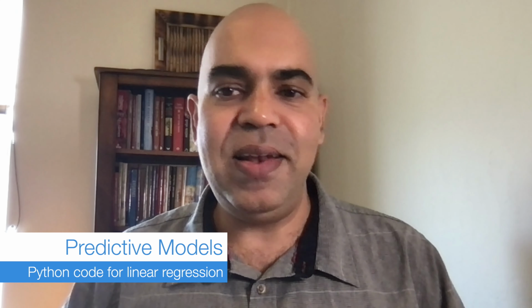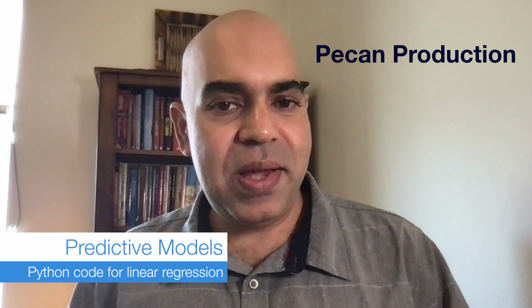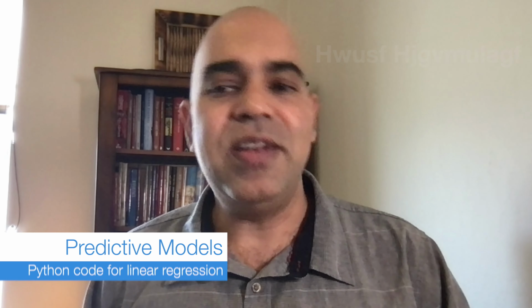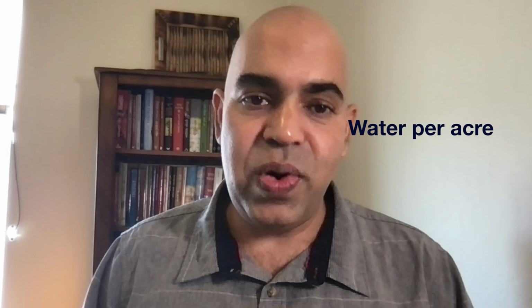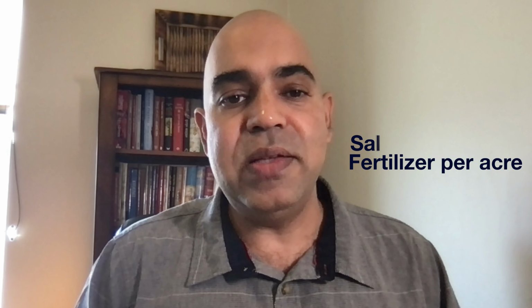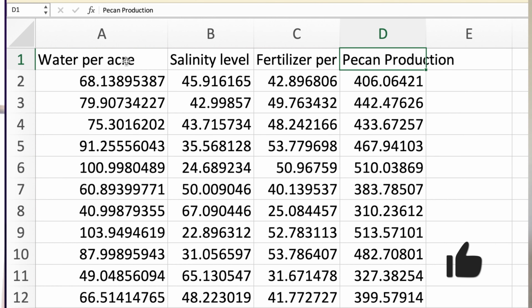We will write a Python program to create a linear regression model. The model will predict what the pecan production will be if a farmer provides information such as how much water per acre is applied, what the salinity level of the soil is, and the amount of fertilizer applied on per acre land. I have this CSV file that contains the data.